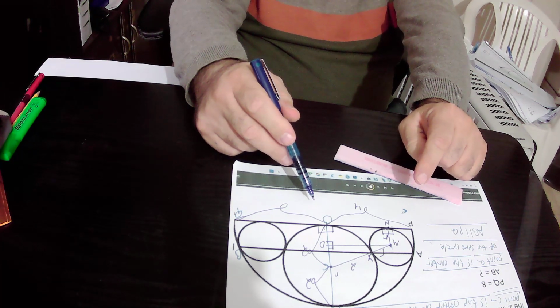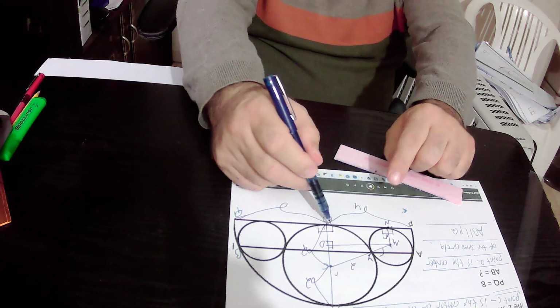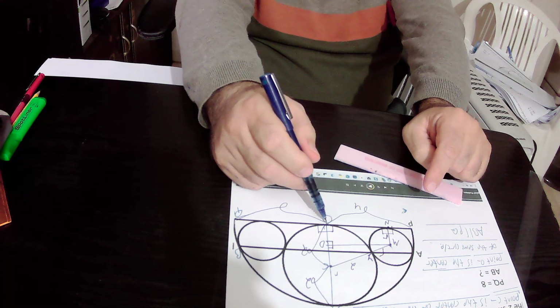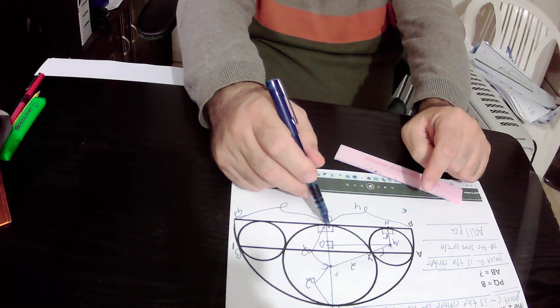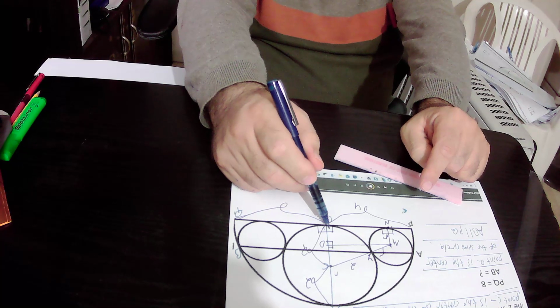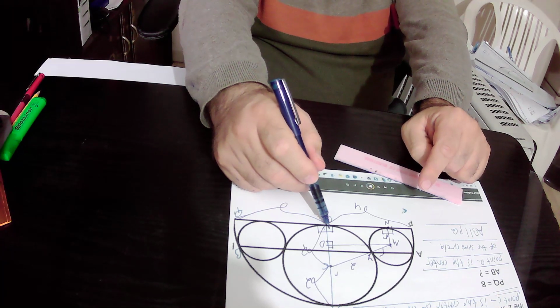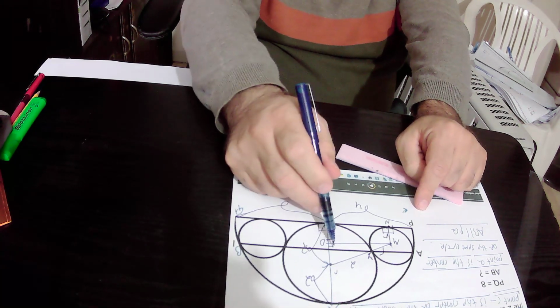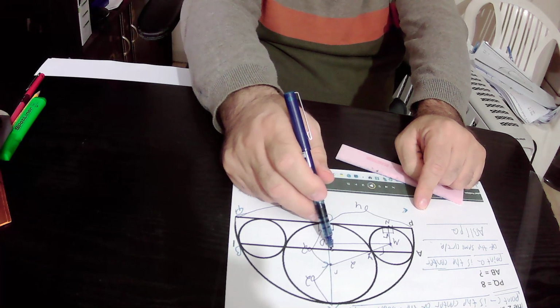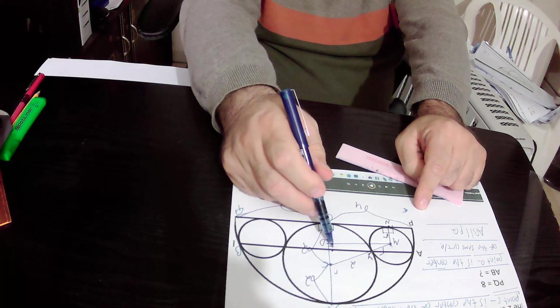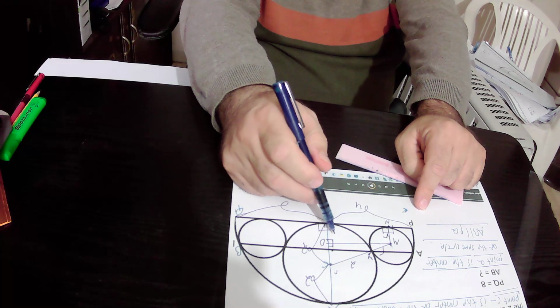So angle POE, this angle equals 90 degrees, and it must be equal to this angle according to the rule that corresponding angles between parallel lines are equal to each other.